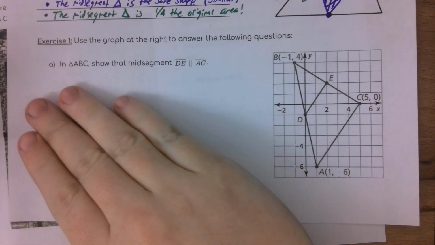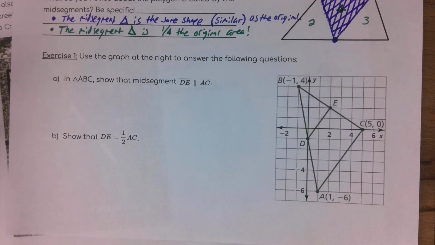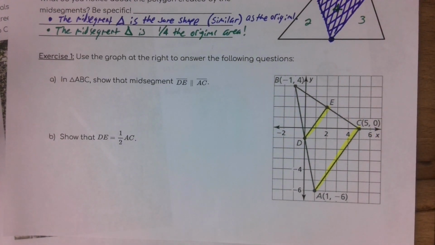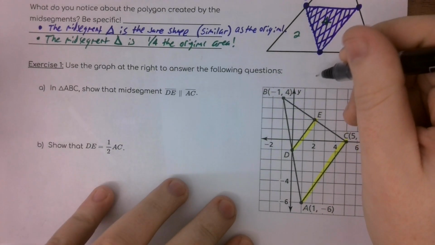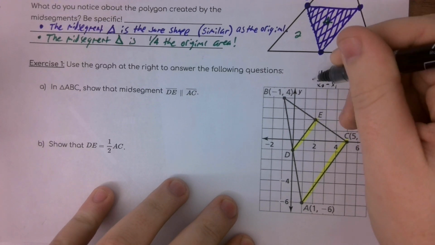I'm not going to be too worried about B right now. I want to focus on just A. How can we show that 2 lines, specifically DE and AC, are parallel? Well, to show that 2 lines are parallel, they need to have the same slope, right? Luckily, we have a graph here, so we can find our slopes just by looking at it. If you don't have a graph, you might have to use the slope formula, which, as a reminder, is y2 minus y1 over x2 minus x1.